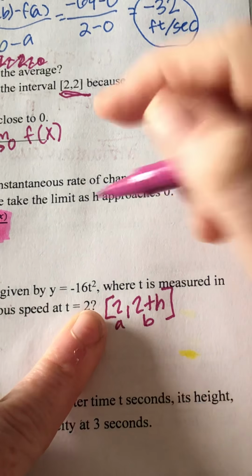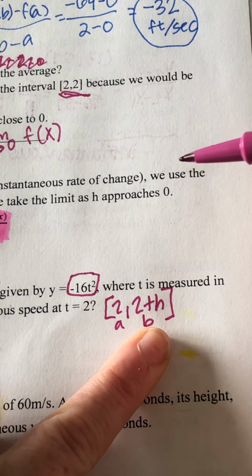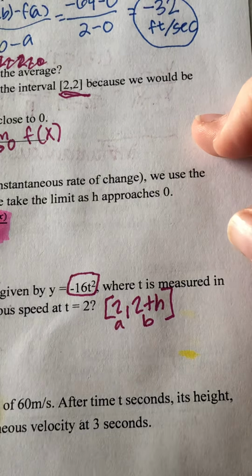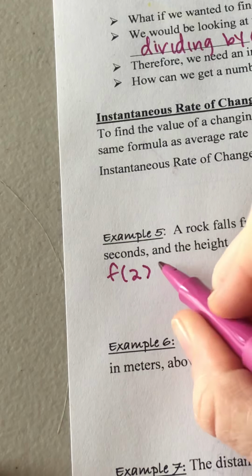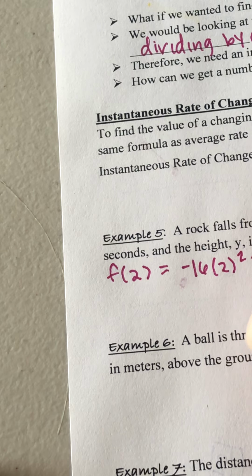Our function is still the same, so we need to find f of a, f of b, which is f of 2 plus h. f of 2 we did already find, is negative 64.